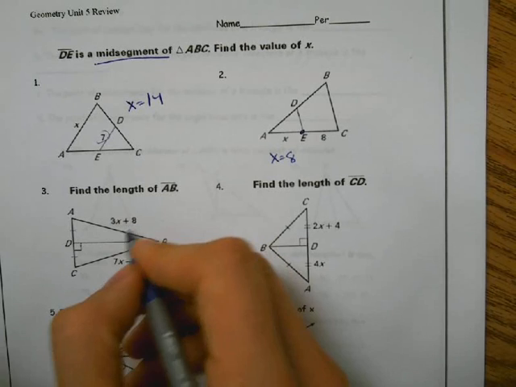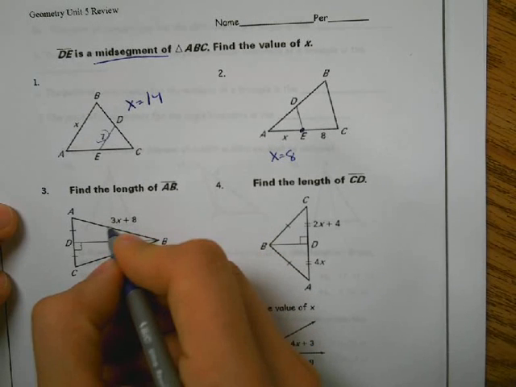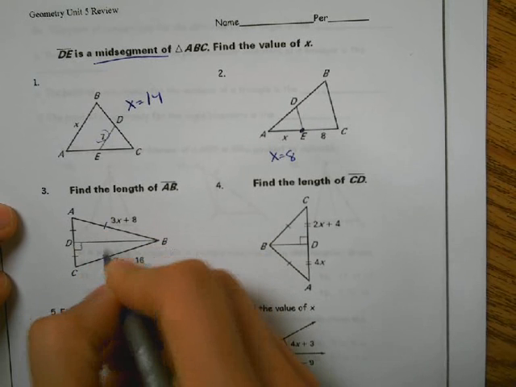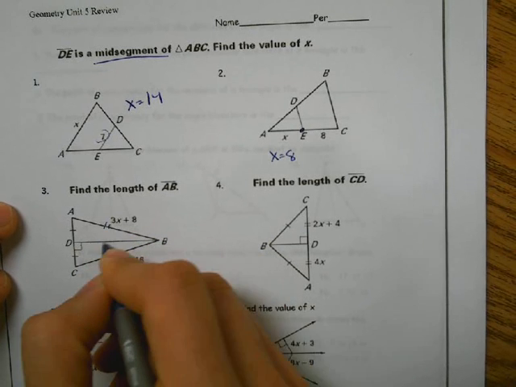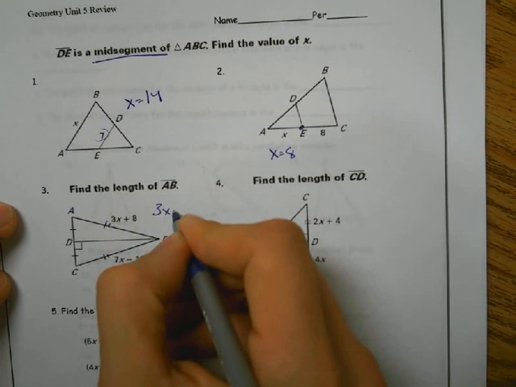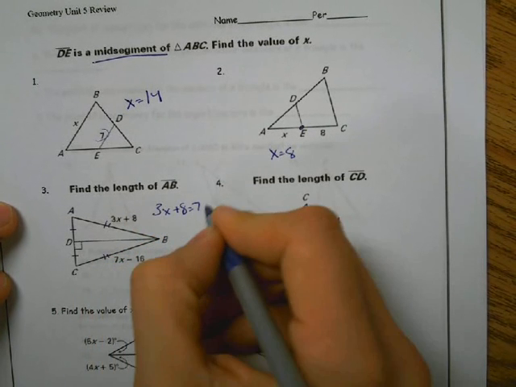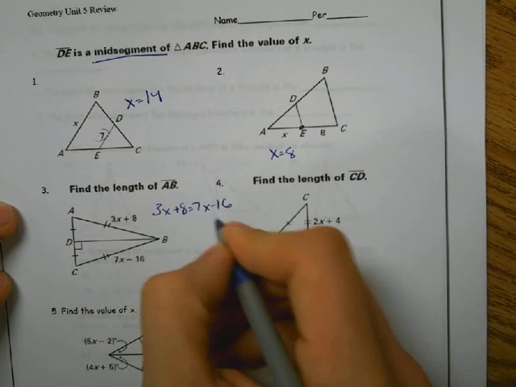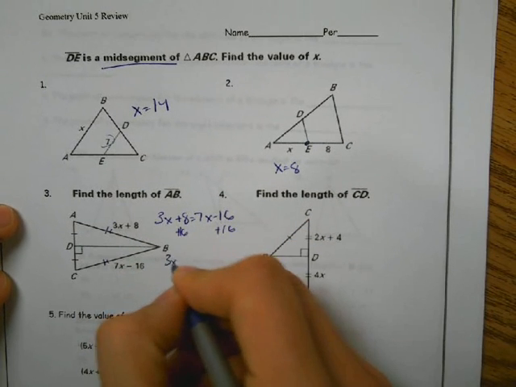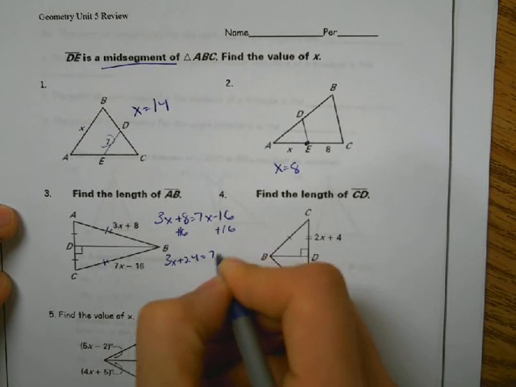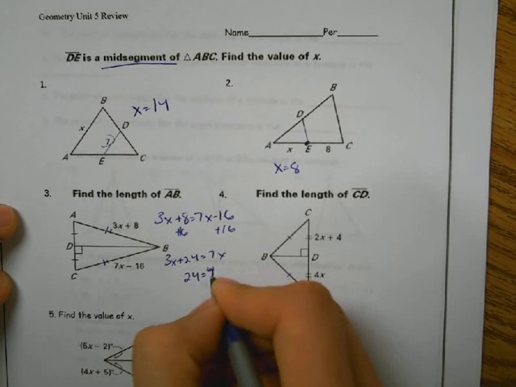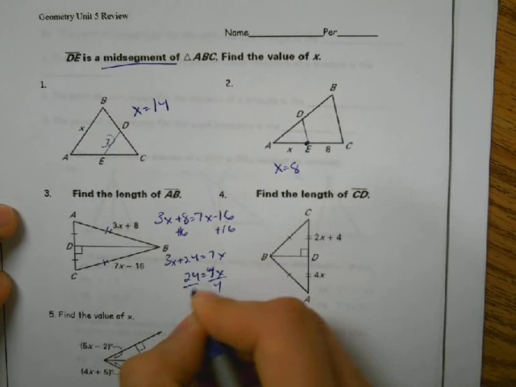Find the length, perpendicular bisector right here. If it's going to throw down in the middle of that vertex, these two sides are also going to be the same. You can also do that with congruent triangles if you wanted to. But long story short, 3x plus 8 is going to be equal to 7x minus 16. We add the 16 to both sides. We're going to get 3x plus 24 is equal to 7x. Subtract the 3x from both sides. 24 is equal to 4x. And we divide the 4 off. We'll get x is equal to 6.